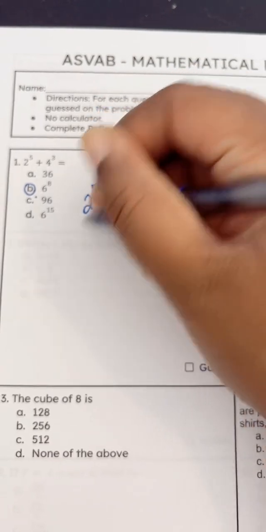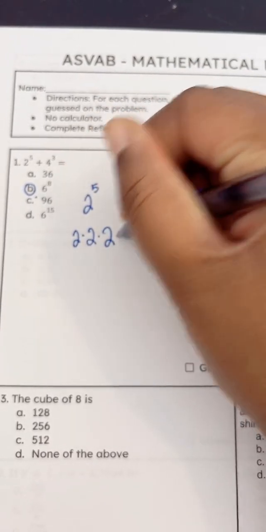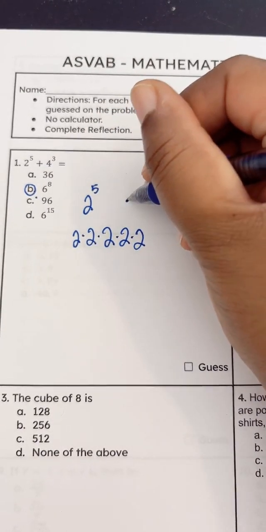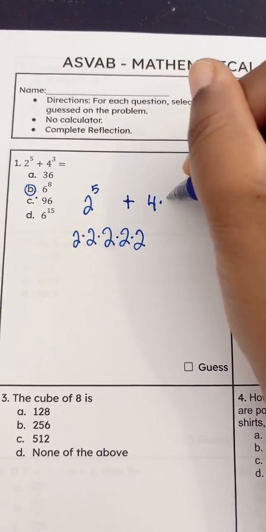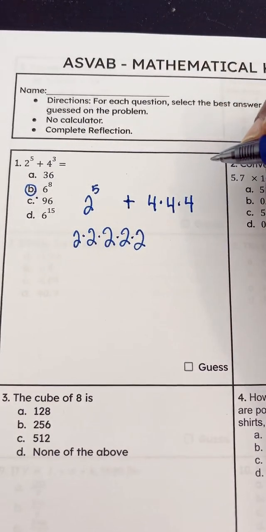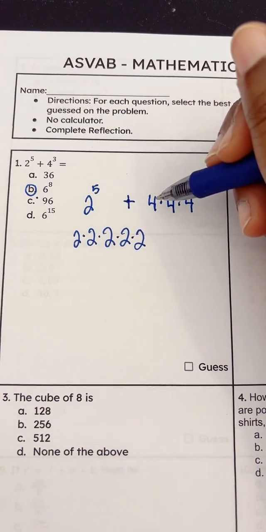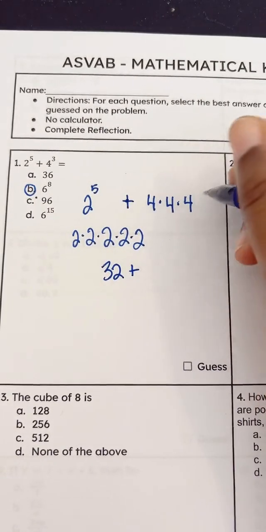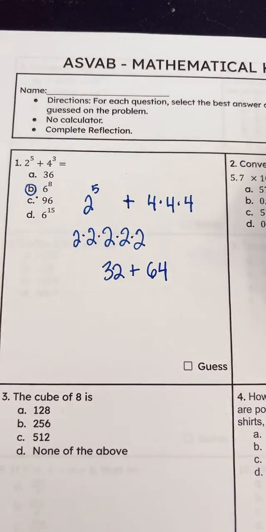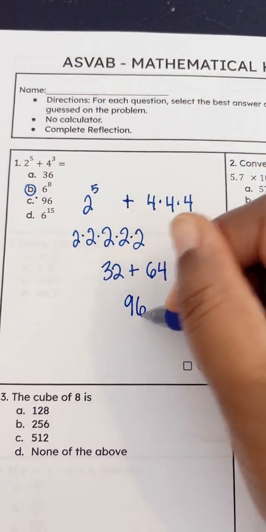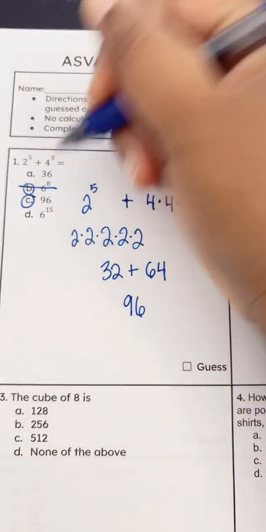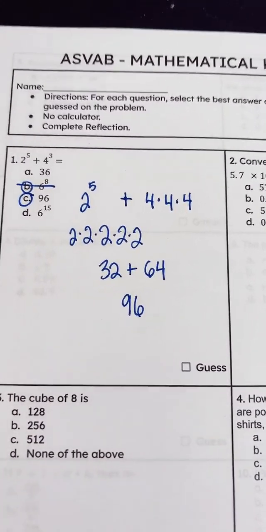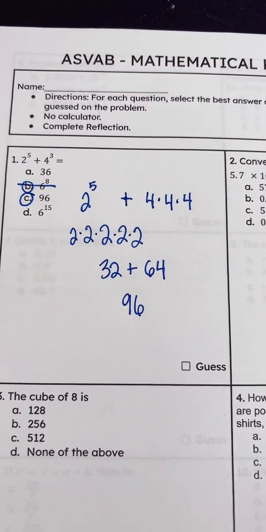Okay, so 2 to the 5th, that means 2 times 2 times 2 times 2 times 2, right? Now 4 to the 3rd, let's break this down. That's 4 times 4 times 4, right? Well, 2 to the 5th we could do as 32. 4 times 4 times 4 is 64. And then when we add that, that does give us 96. Wonderful. Great job. All right, let's go to the next.